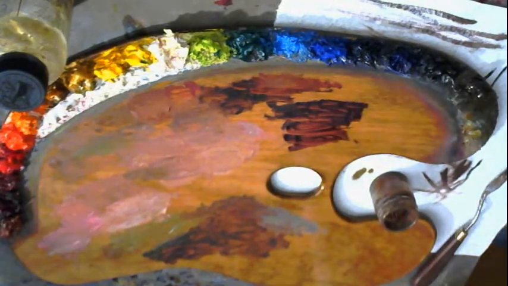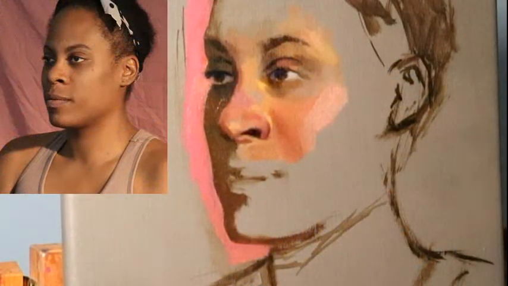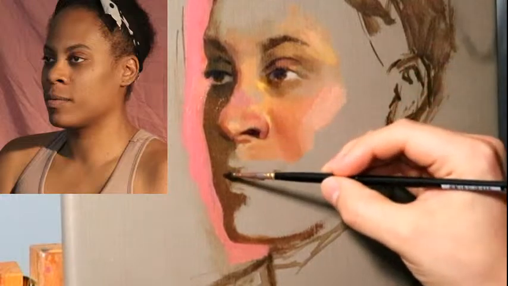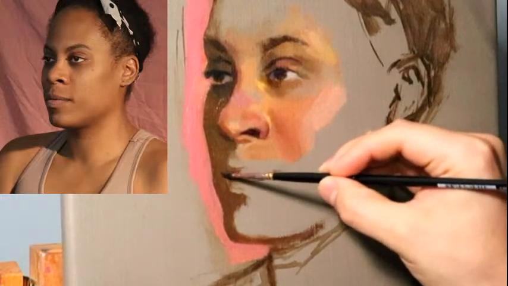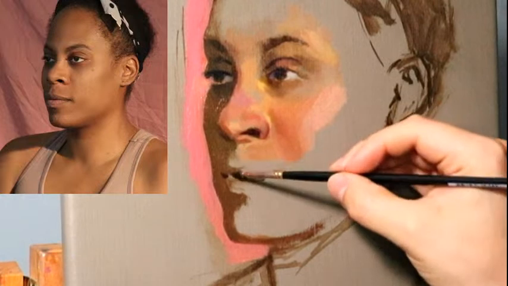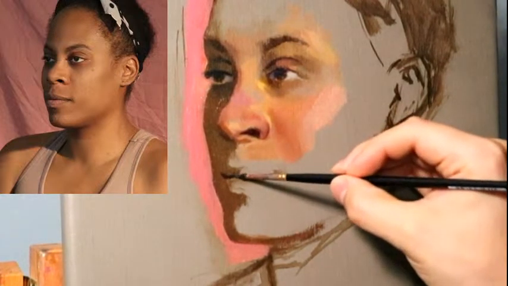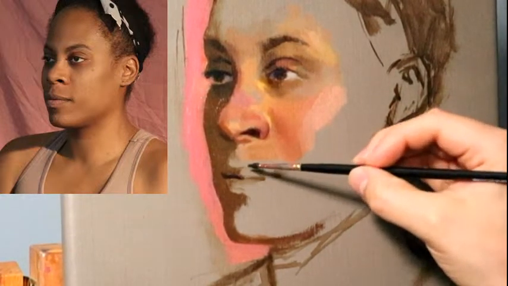Though I do have some palettes that I used when I was like 17. I still have them. But this palette I will use consistently for traditional oil paints, and no other palette.